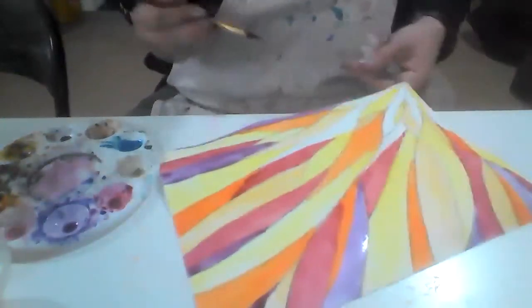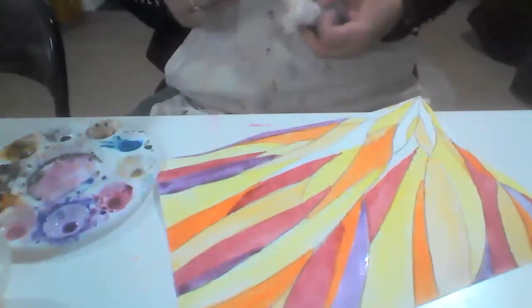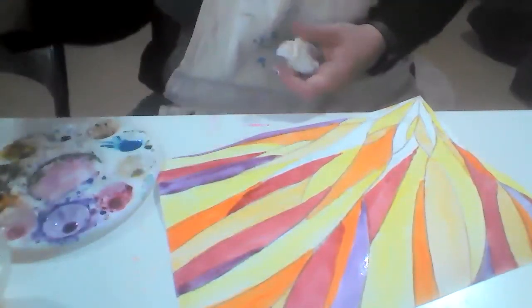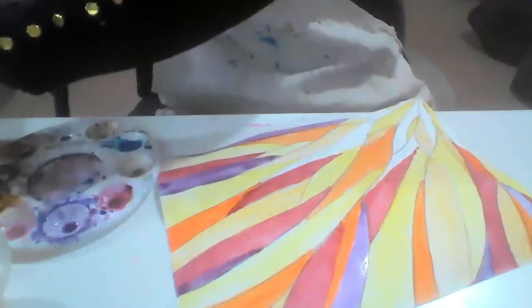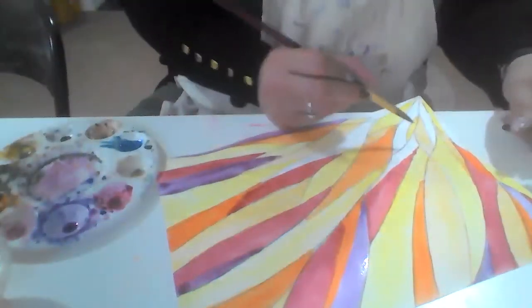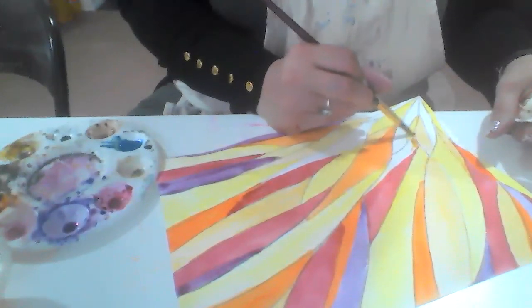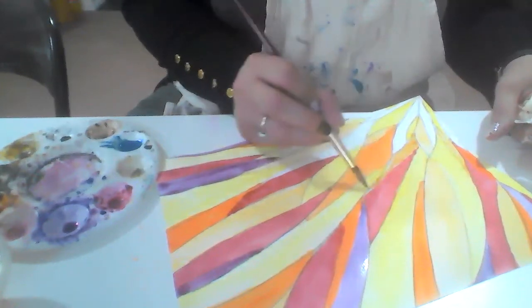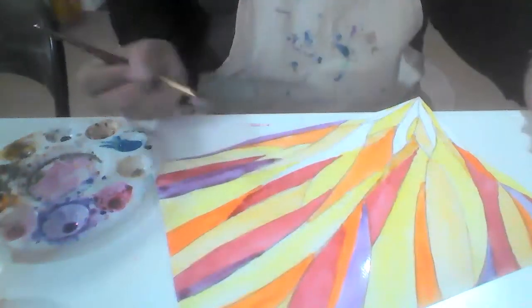Okay, now we still have this bit here, and I think we need to fill it with some orange or yellow ochre. Let's try yellow ochre. Okay, let's try this bit first. Okay, I think that one is good.